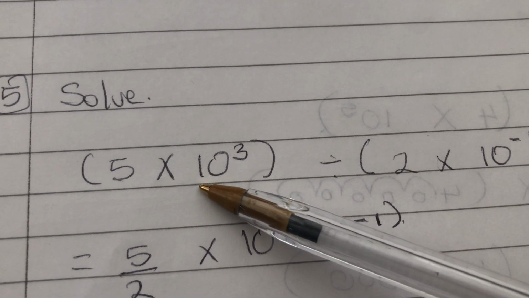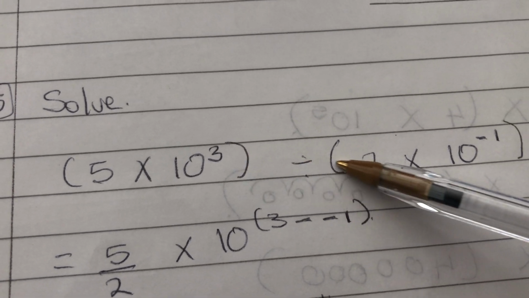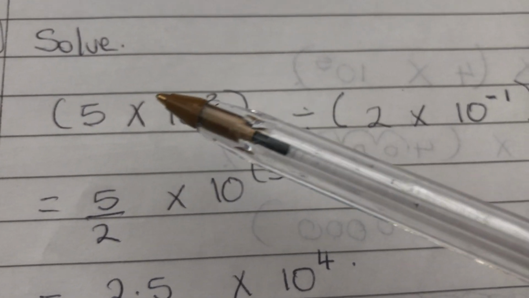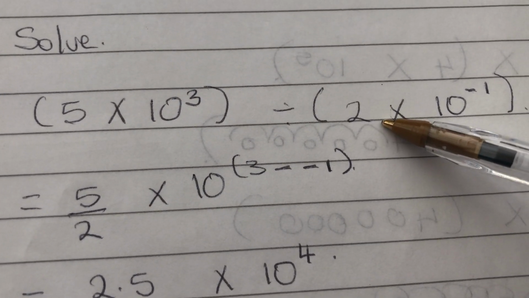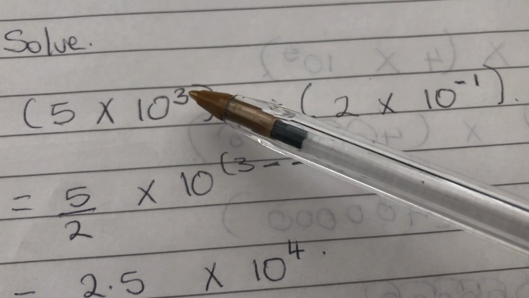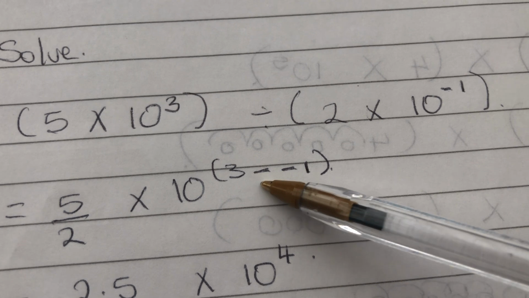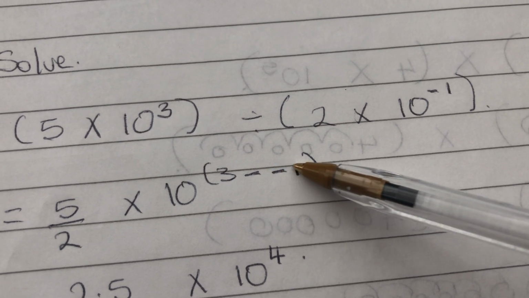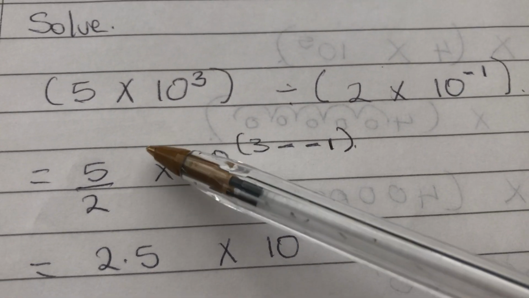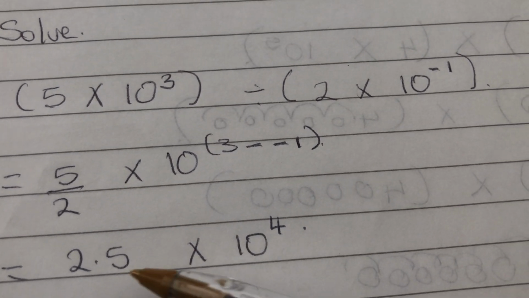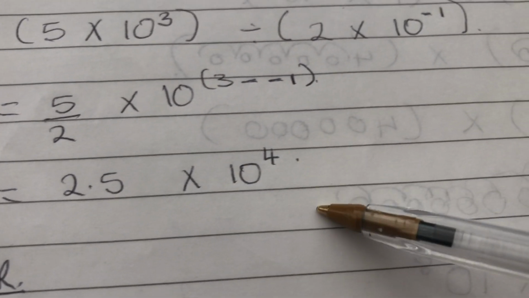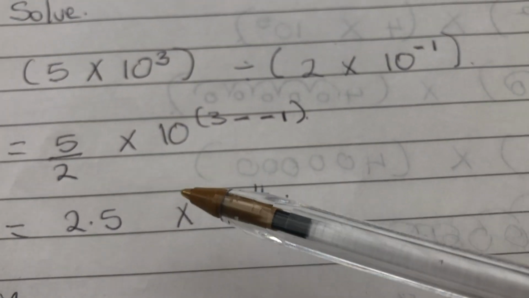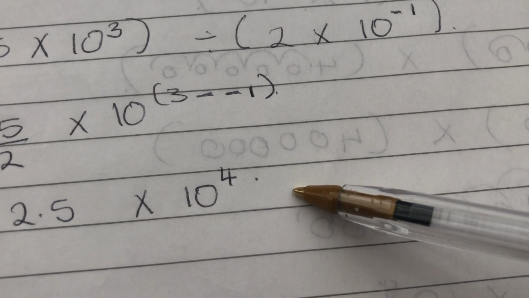Solve 5 times 10 to the power 3 divided by 2 times 10 to the power minus 1. So we can have 5 divided by 2, and then 10 to the power 3 minus 1, because you have to subtract. 3 minus 1 becomes 4. 5 divided by 2 is 2.5. So now we have it in the standard form: 2.5 times 10 to the power 4.